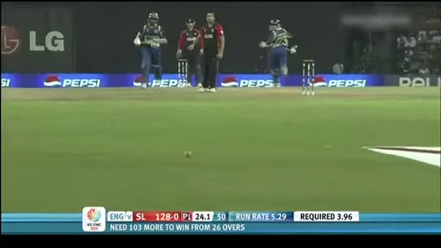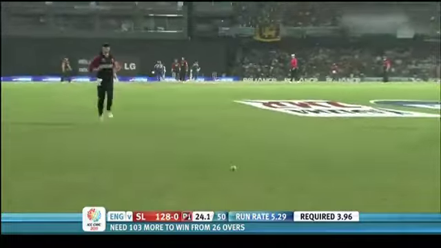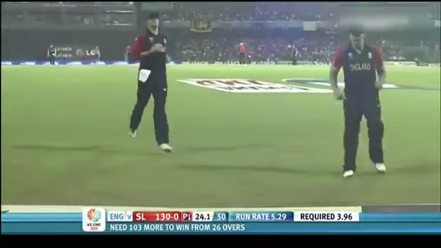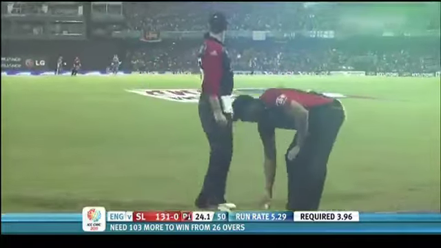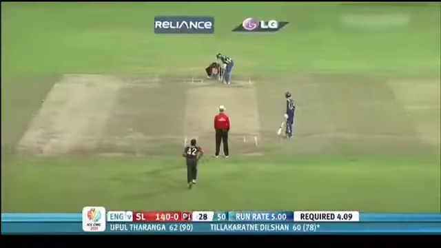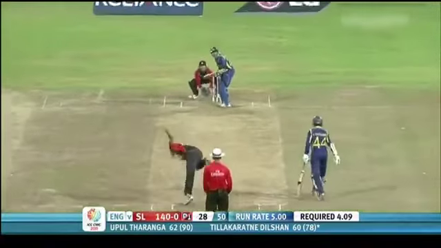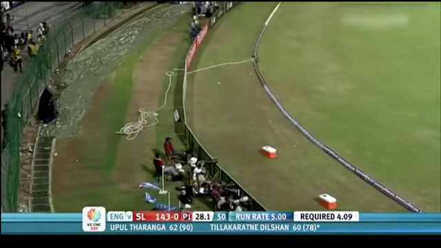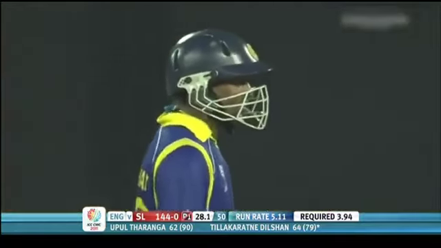Might have been an attempted slower ball. It ended up a low full toss, been whacked away for 4. Sure, it's an attempt. And over, just a few half chances flying around. There's another one. No, it goes over mid-off. He's hit that one well, Dilshan. That will release the pressure of the last 10 minutes or so.